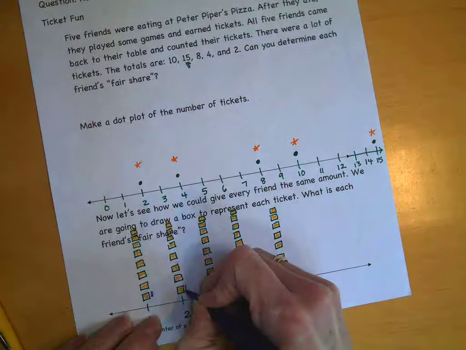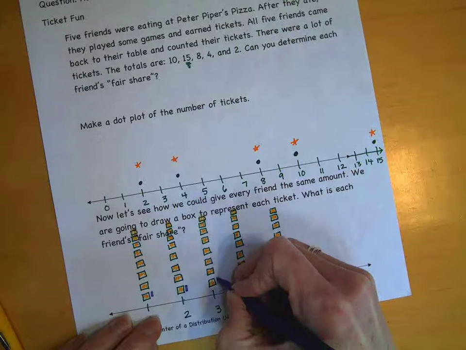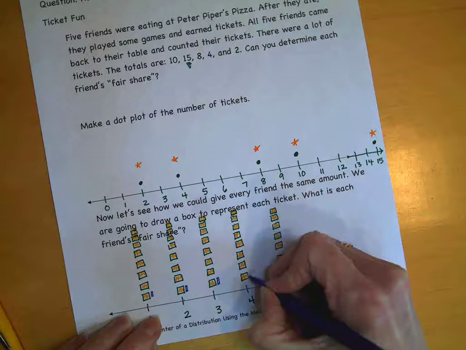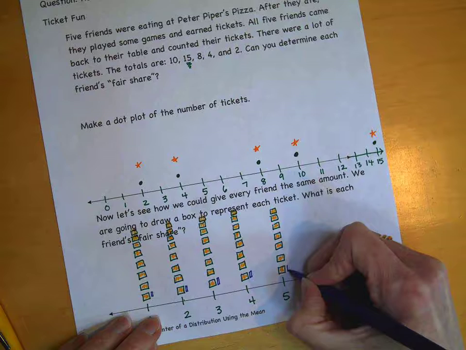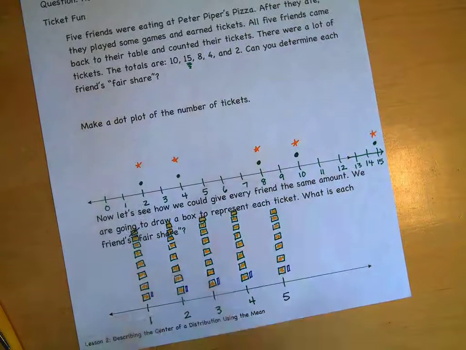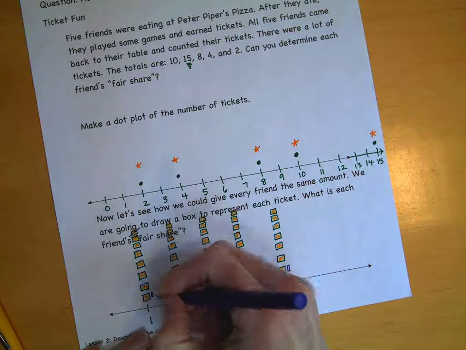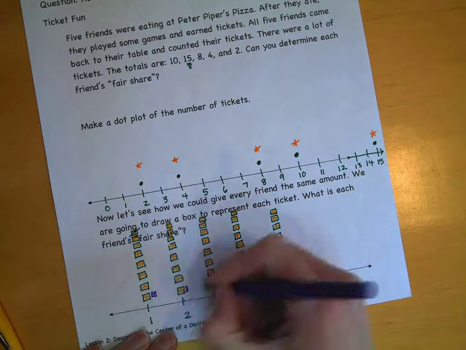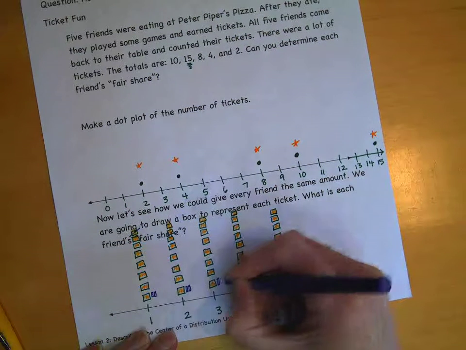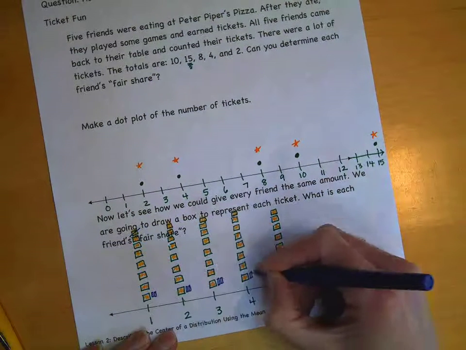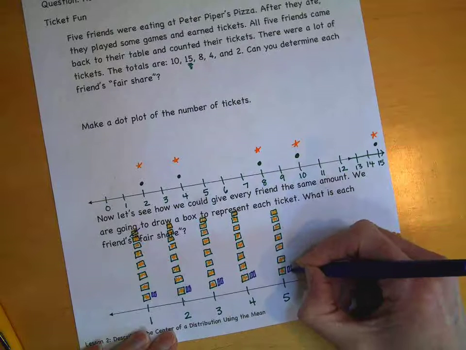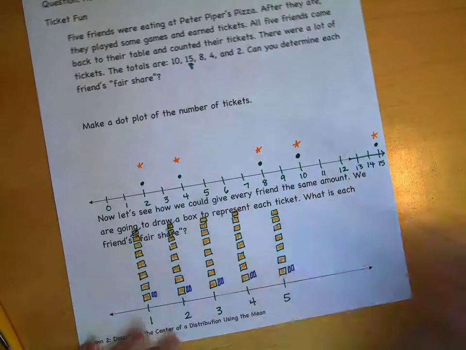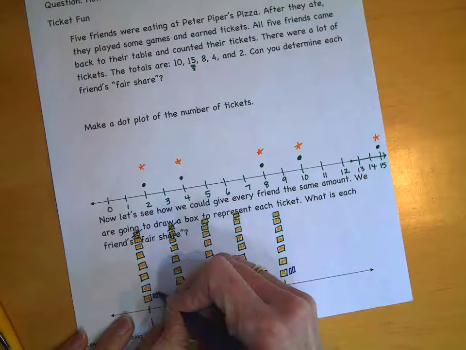So you get a 5th here, right? You get a 5th here. You get a 5th here. You get a 5th here. And you get a 5th here. So that covers that one, right? Then we get a 5th here, a 5th here, a 5th here, a 5th here, and a 5th here. So that one covers that one.